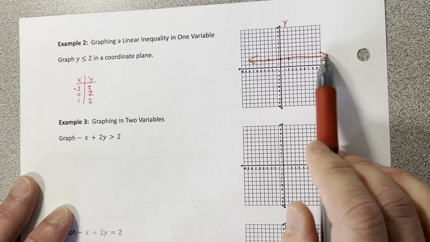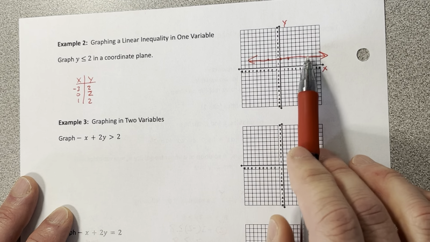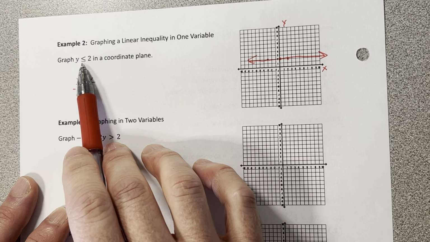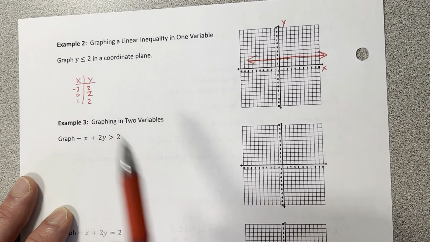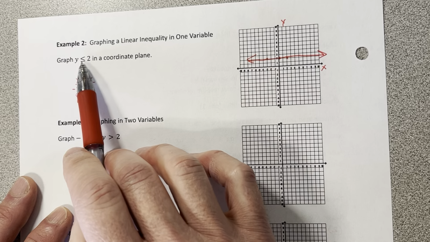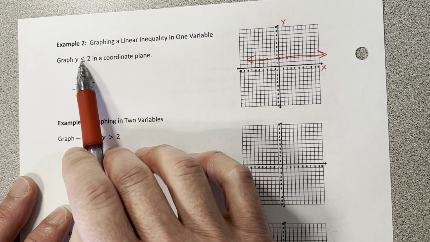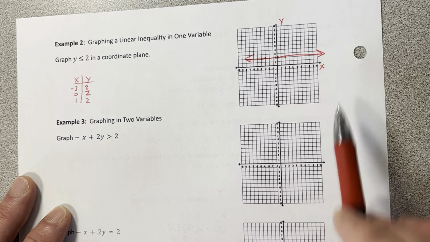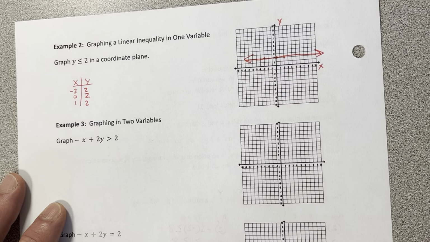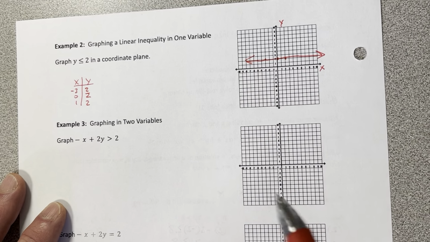I made a solid line. Was that accurate? Because it was equal to, that is accurate. It would be solid. Our boundary line would be solid. And then, class, I know we're going to shade below because it says y less than or equal to 2. Well, less than 2 is going to be below the y values of 2. So anyway, I know we're going to shade below, but we can also use a test point.